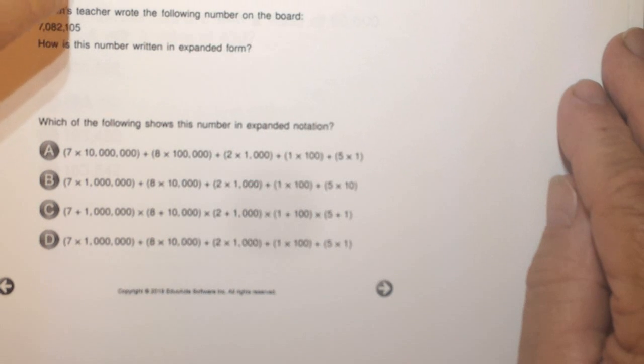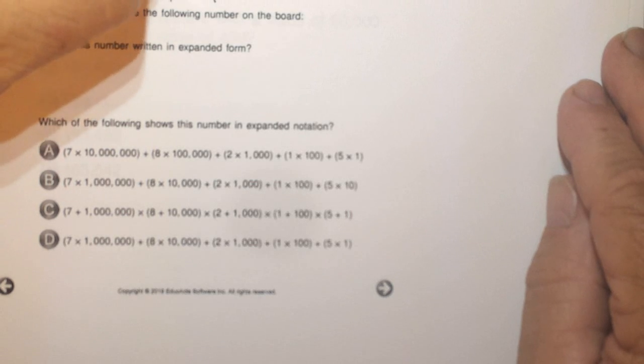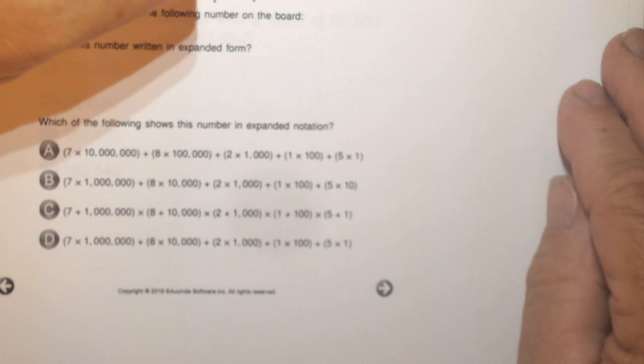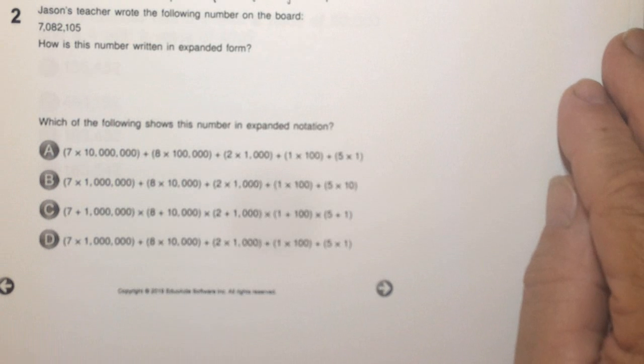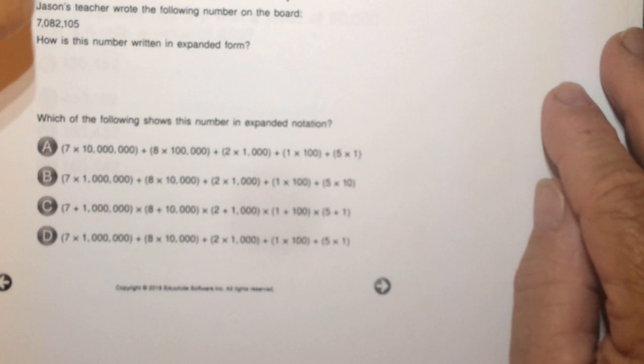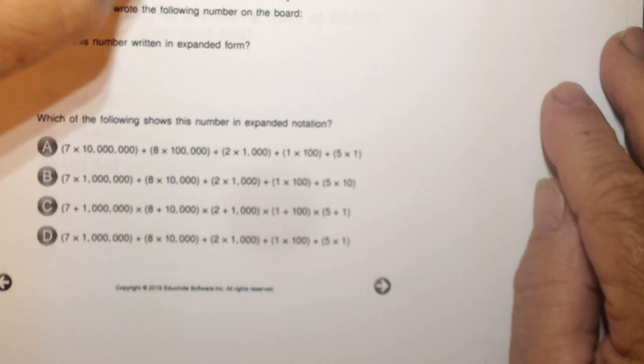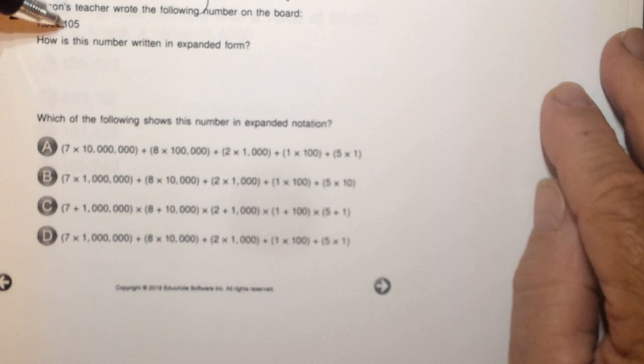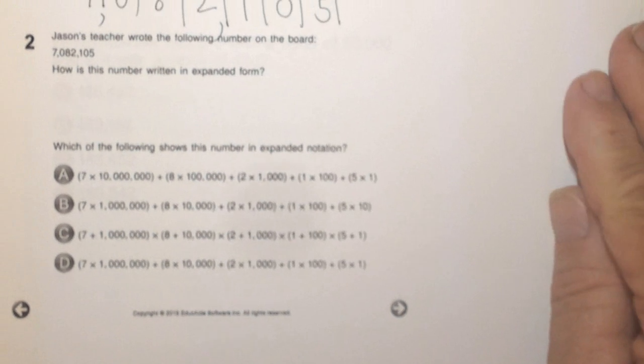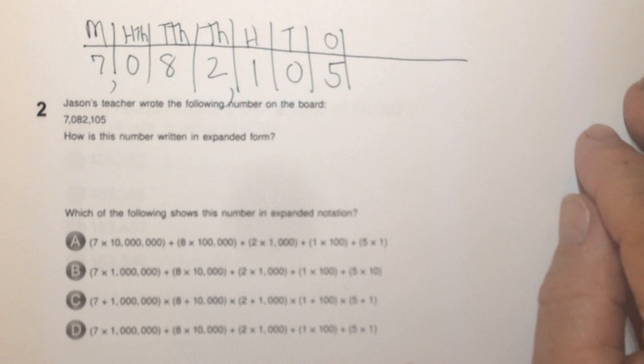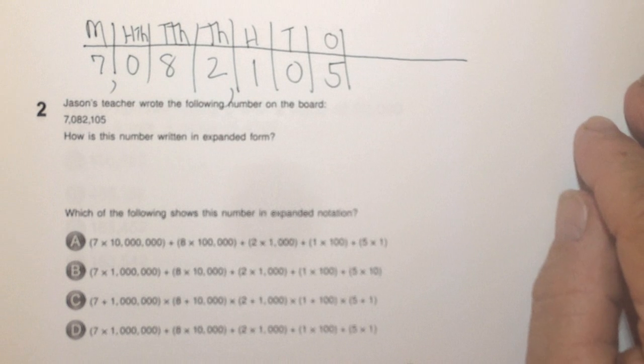So I got 100,000. I've got 10,000. Got 1,000. I've got hundreds. I've got tens. And I got ones. And I put my number where it goes. I have 7 million, no 100,000s, 82,105. Once I have it in my place value chart, then everything else as far as doing expanded notation becomes much easier to accomplish.